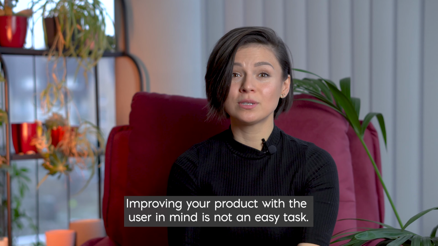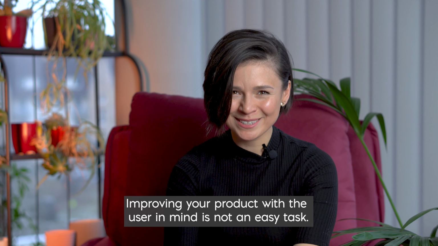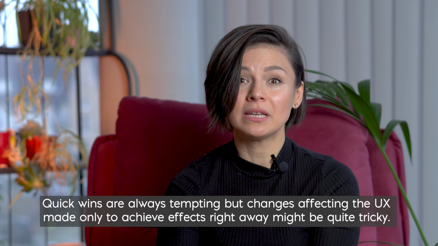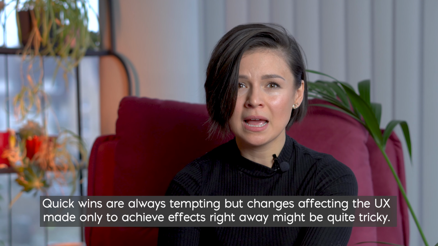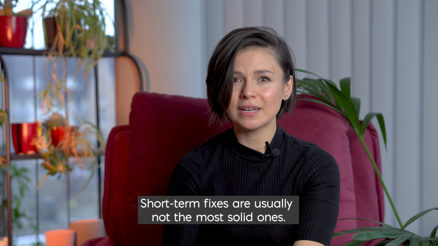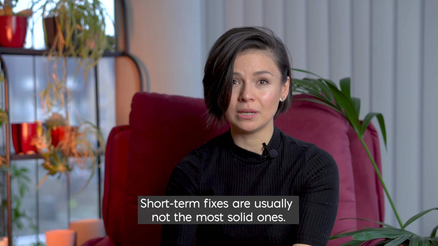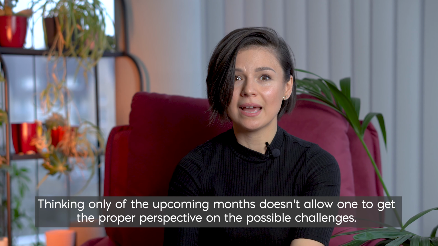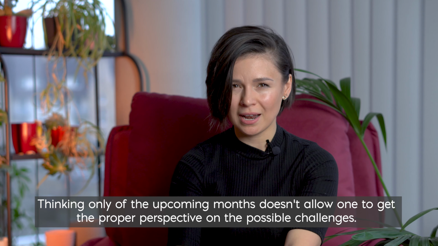Improving your product with the user in mind is not an easy task. Quick wins are always tempting, but changes affecting the UX made only to achieve effects right away might be quite tricky. Short-term fixes are usually not the most solid ones. Thinking only of the upcoming months doesn't allow one to get the proper perspective on the possible challenges.